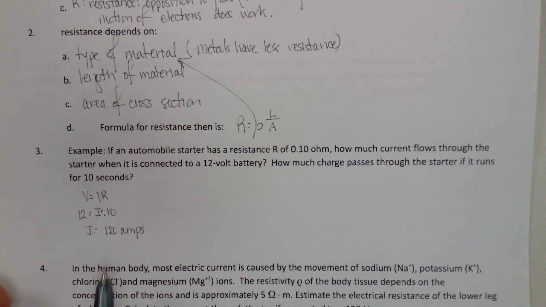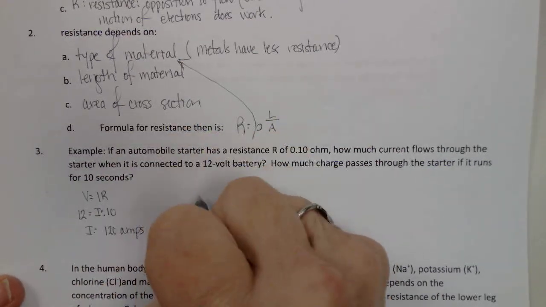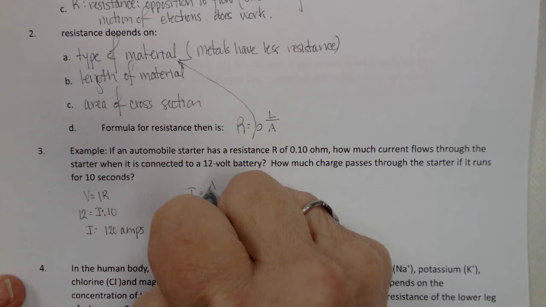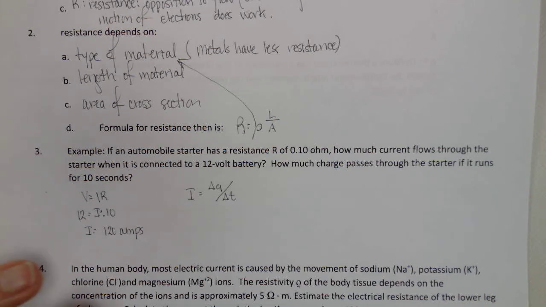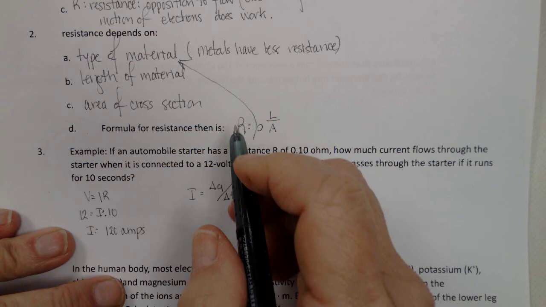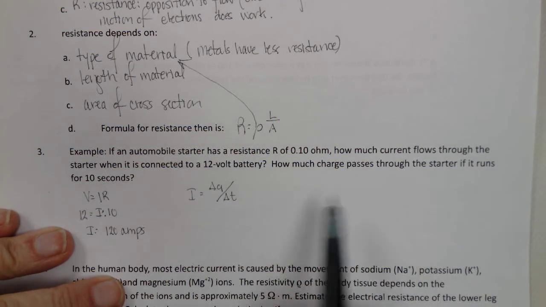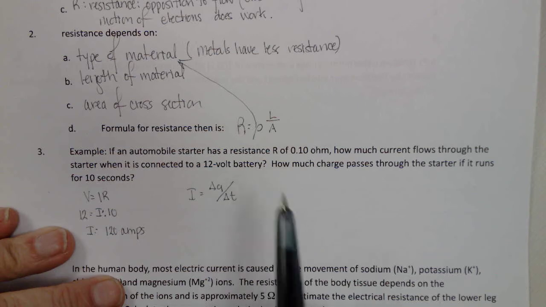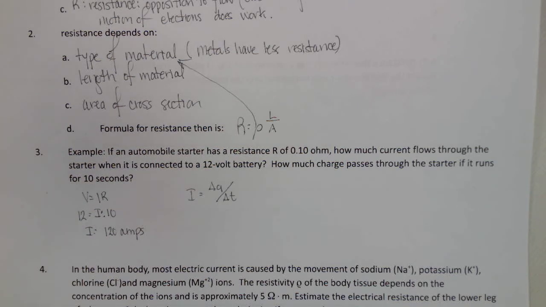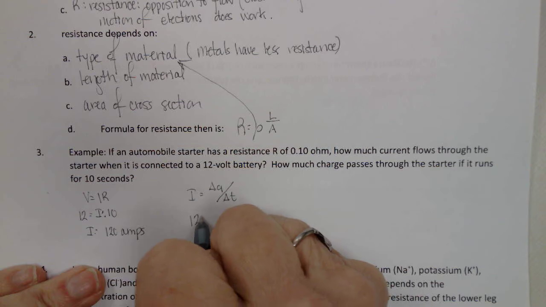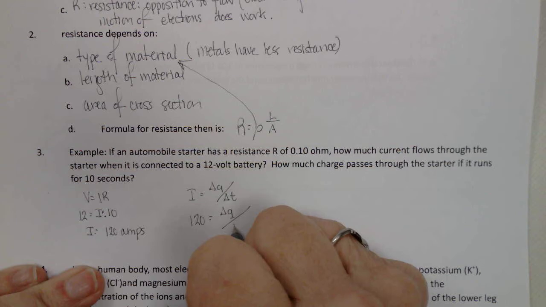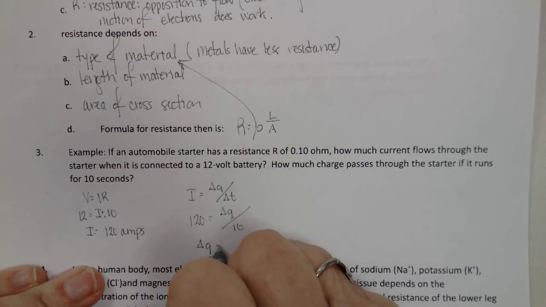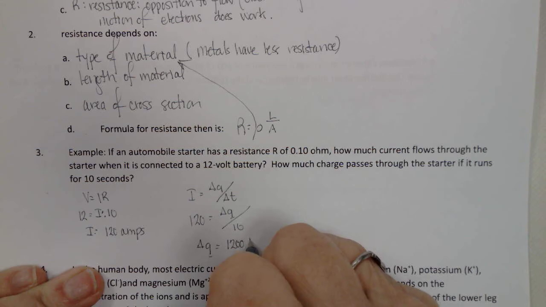And then I'm supposed to find how many electrons that is in 10 seconds. So it's going to be I equals delta Q over delta T. Now that's not going to get me electrons, but my total charge can give me the number of electrons if I just use dimensional analysis. Oh no, actually, I'm sorry, it's only asking for charge. So I'm asking for Q. It's not asking for number of electrons. That was your homework from before. So my 120 is equal to delta Q all over 10. So delta Q is equal to 1200 coulombs.